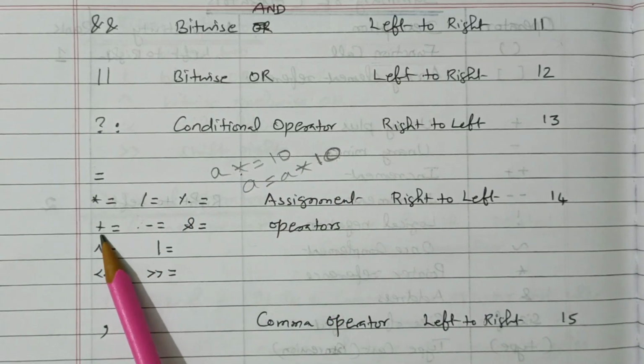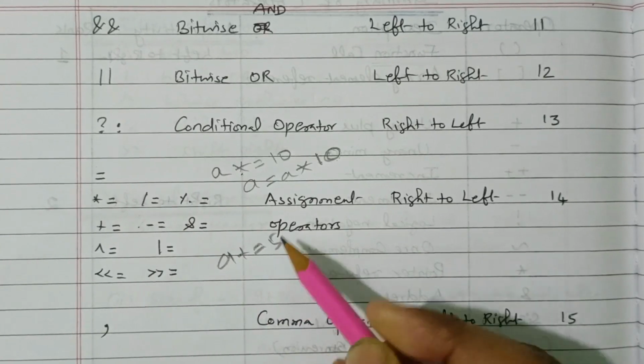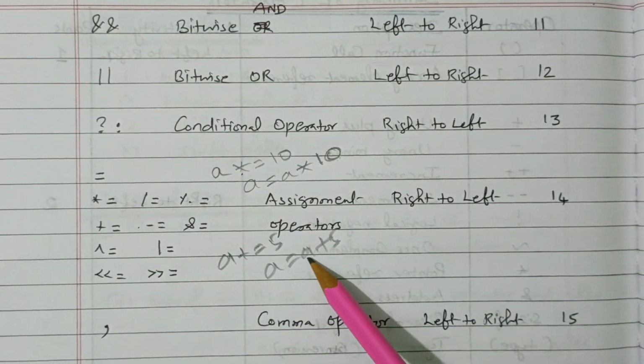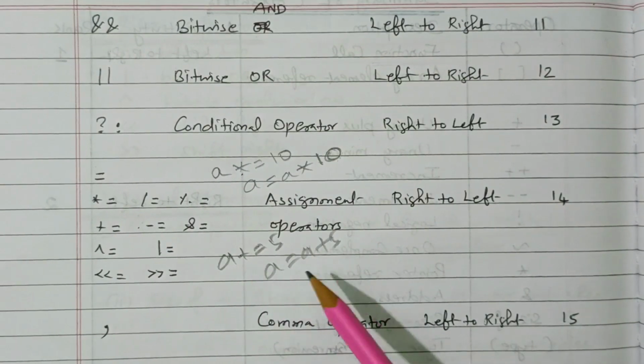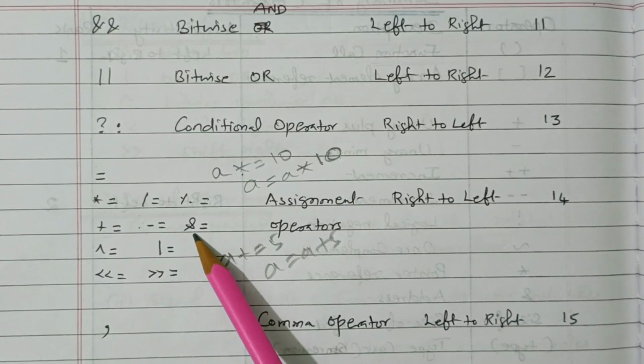Plus equal to, same thing. A plus equal to 5. What is the meaning? A equal to A plus 5. Right? With the A value, 5 is added. That is the meaning of that. Like that, subtraction and the AND operator are also available.